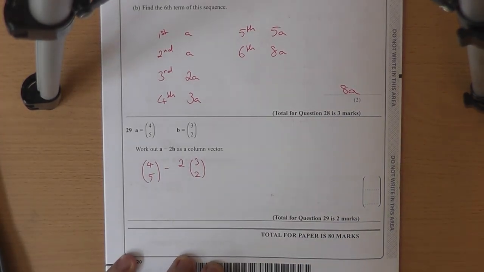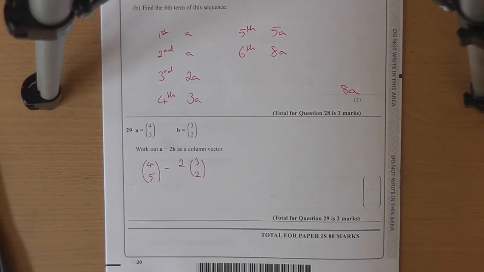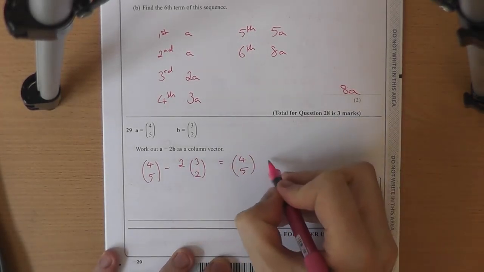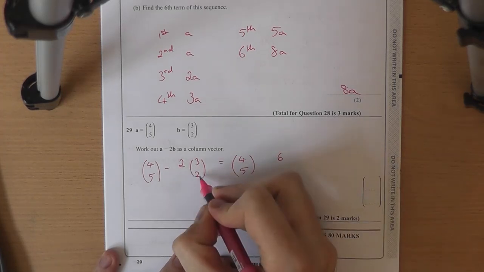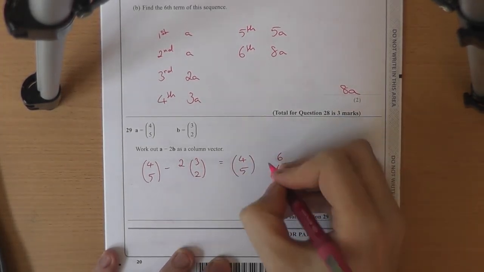We could work out the 2 lots of B first of all. If we do B twice, we go 3 to the right and then 2 up, and then 3 to the right and then 2 up. That is an overall movement of 6 to the right and 4 up. So we've just doubled the 3 and doubled the 2.